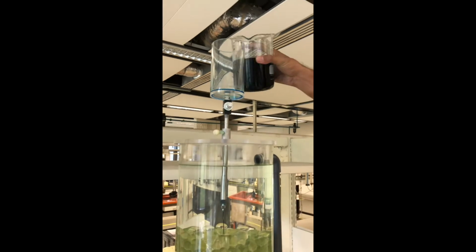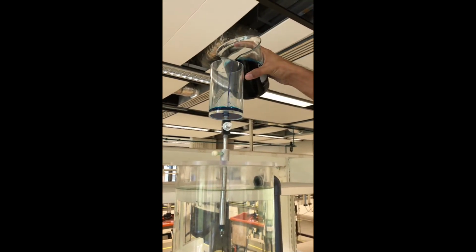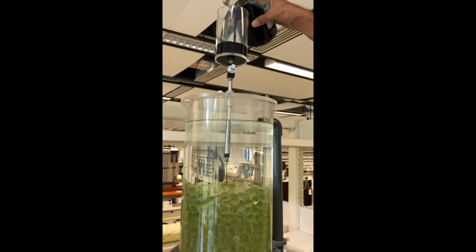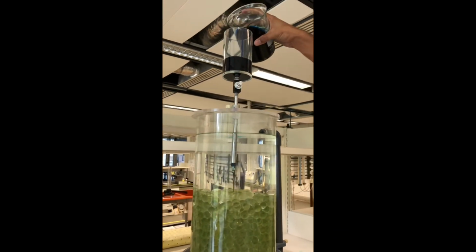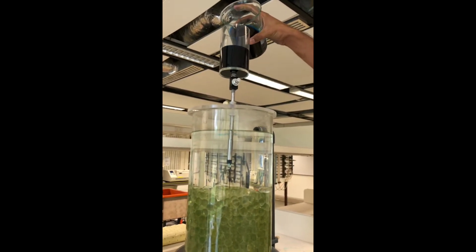Now let's pour the dye into the dye reservoir. Be careful while pouring the dye into the dye reservoir. Spilling the dye won't be good for anyone.